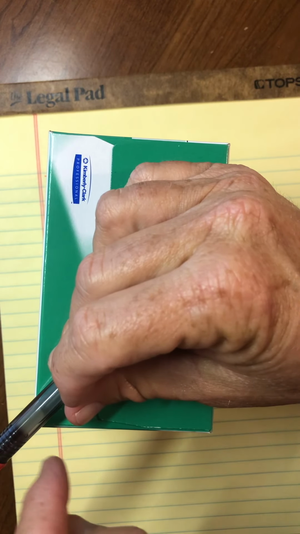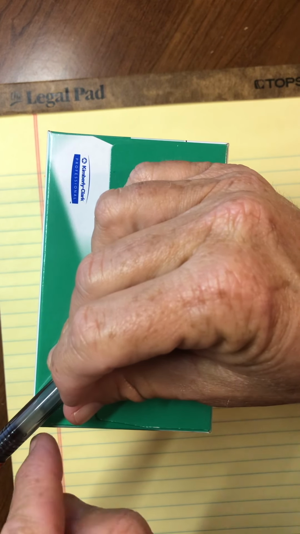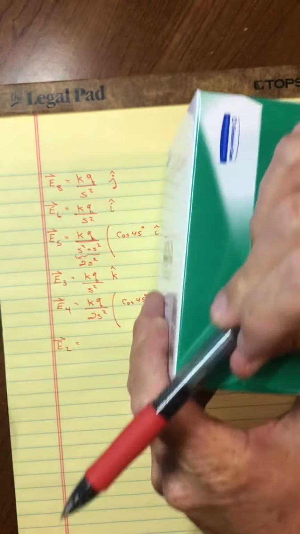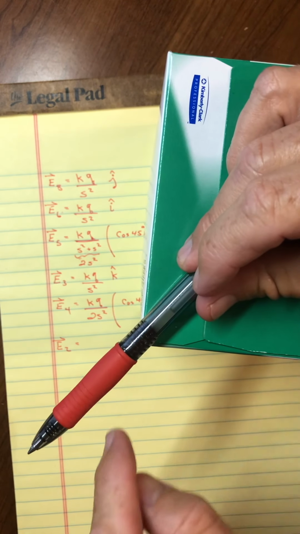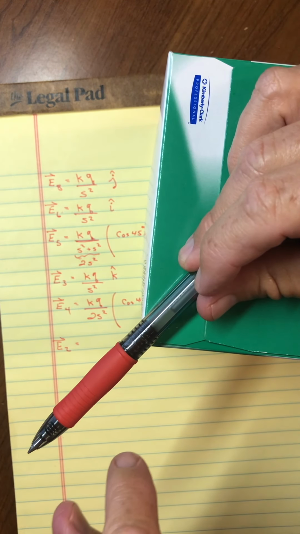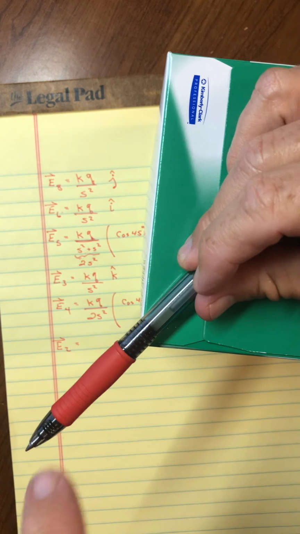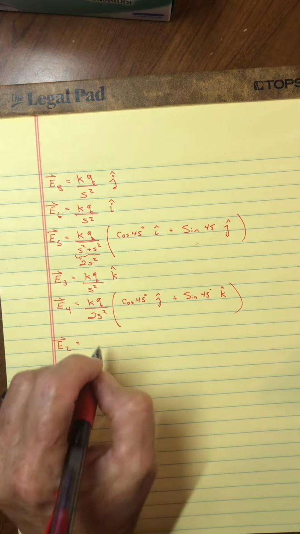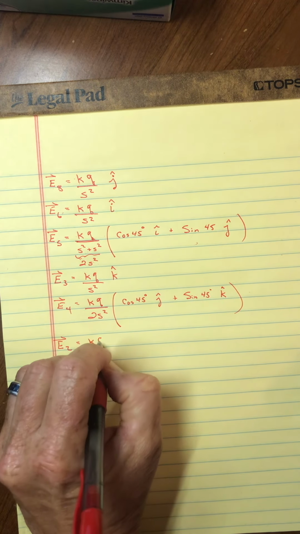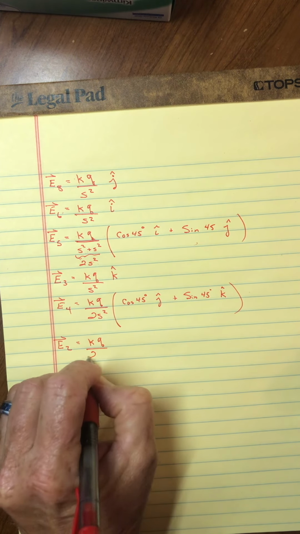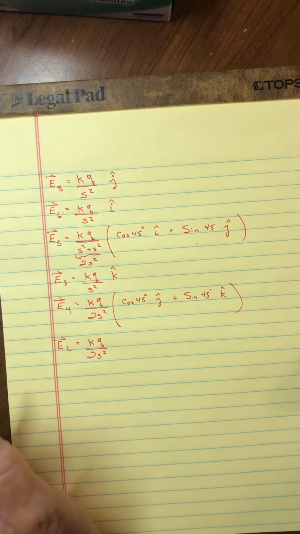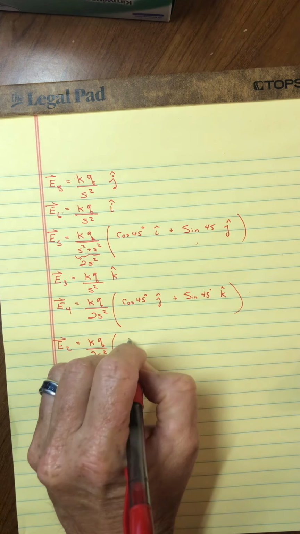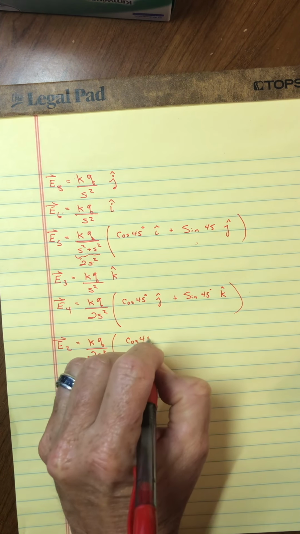And so cosine of 45 degrees would give you an x component here, and sine of 45 would give you a vertical component. Okay, so let's see. Coulomb's constant times Q, and its distance squared would be 2s squared. Okay, and so if I go cosine of 45, you've got to think about this again.